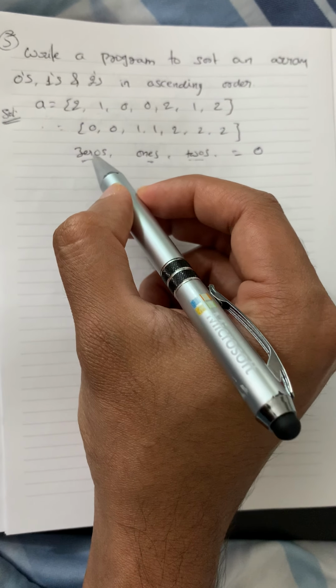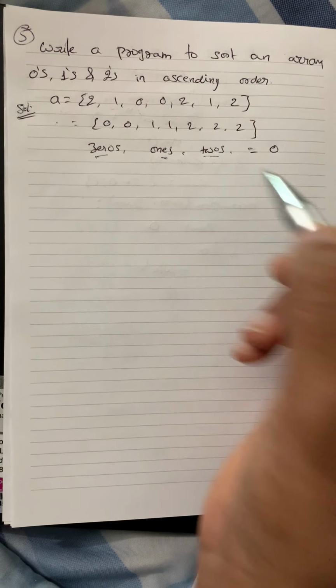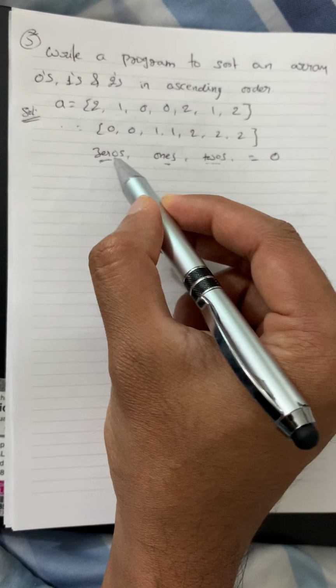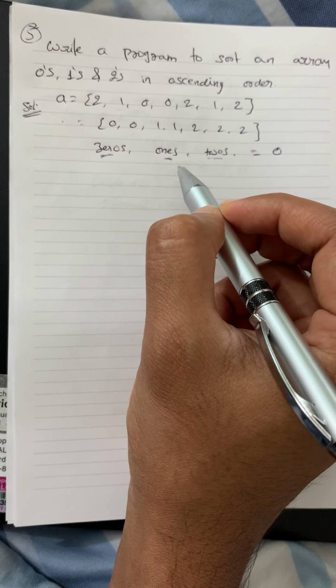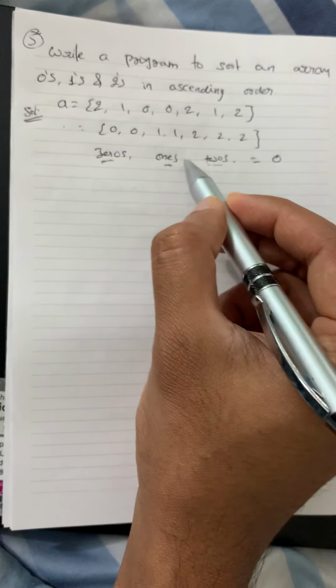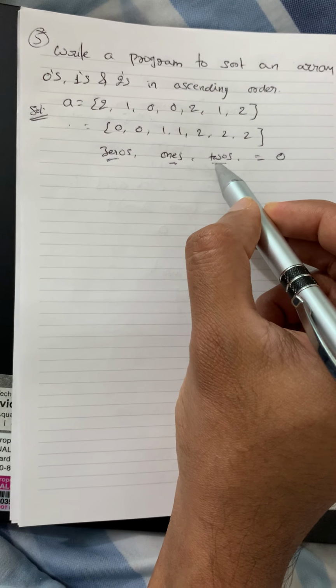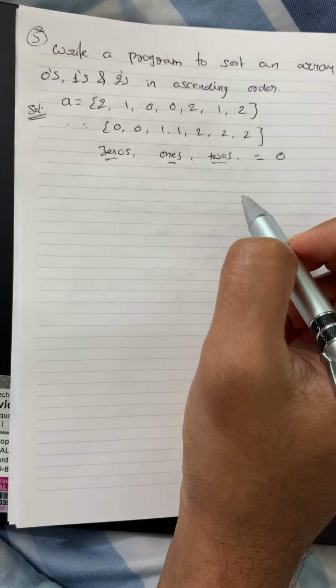Once I have this information, I'll append the zeros at the beginning of the list, and after I end with zeros, I will move to ones. So after zeros, I will append ones to array A, and then I will do the same thing for twos as well.